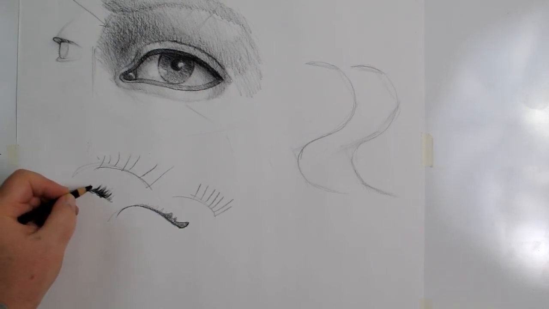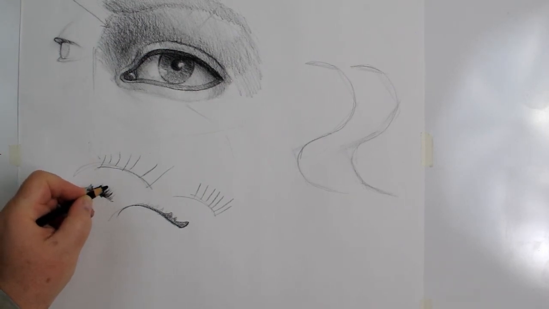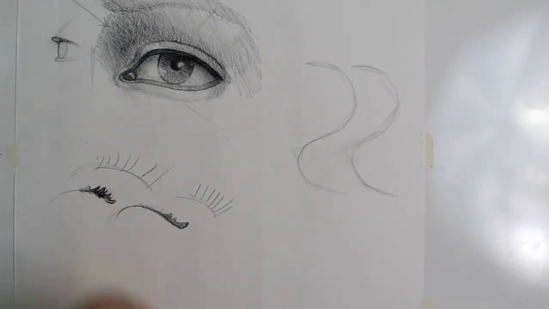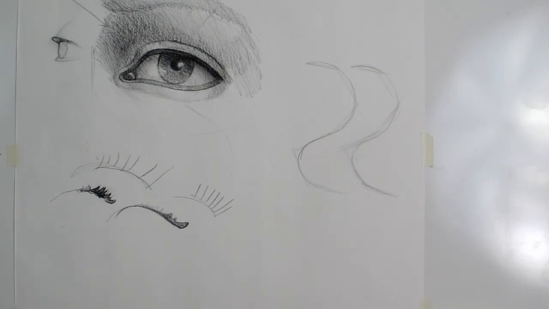Whenever you have lashes, I should probably do some in-between stuff on here, but anyways, let's just go ahead and stylize this a little bit. They're going to be getting a little bit longer as they come out to the corner of the eye. The lashes start to get much longer because they're not coming down and foreshortening. This is a foreshortening lash.